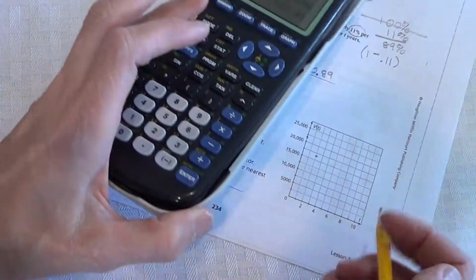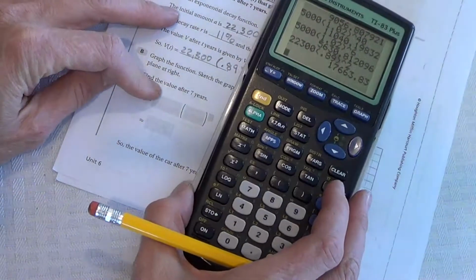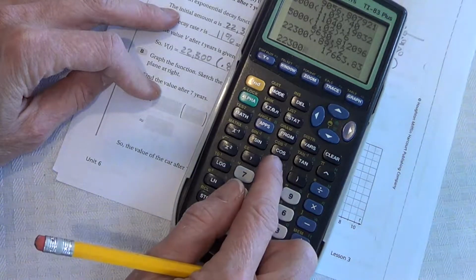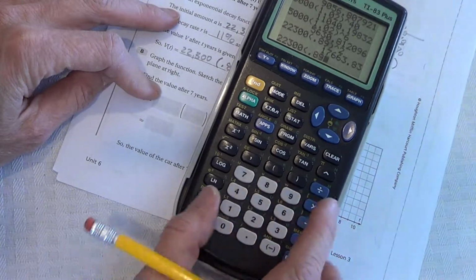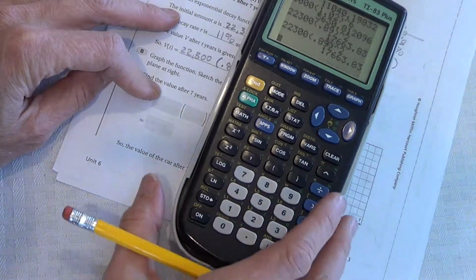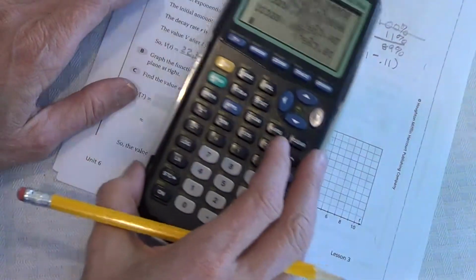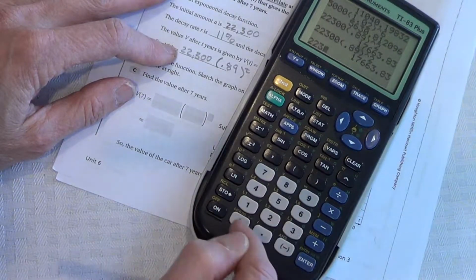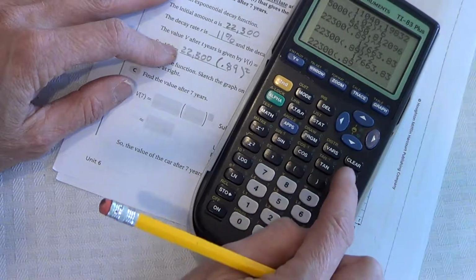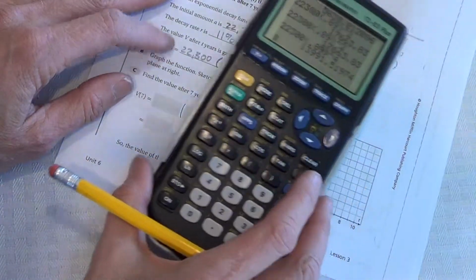Okay, and then I'd go to 4 years, 6 years, 8 years, and 10 years. Specifically, they're asking 7 years, so I would make sure and do that. So 22,300 times 0.89 raised to the 2, oh, we already did that. 17,663. So sorry about that. 22,300 times 0.89 raised to the 4 is about 13,991.